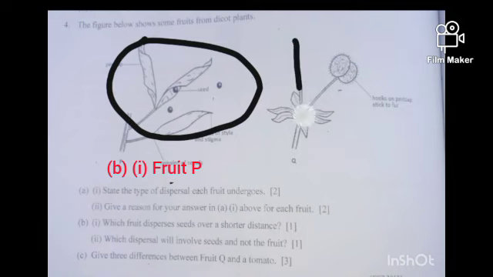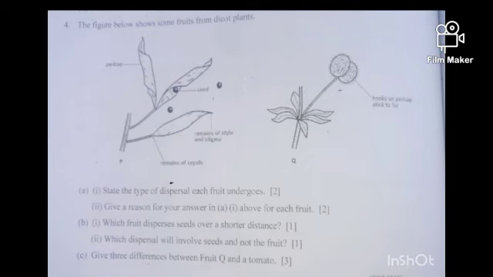But when you look at fruit Q, it attaches to the fur of the animals. So animals can walk a very long distance. So that is also our justification for choosing fruit P. Okay, so we go to B2.